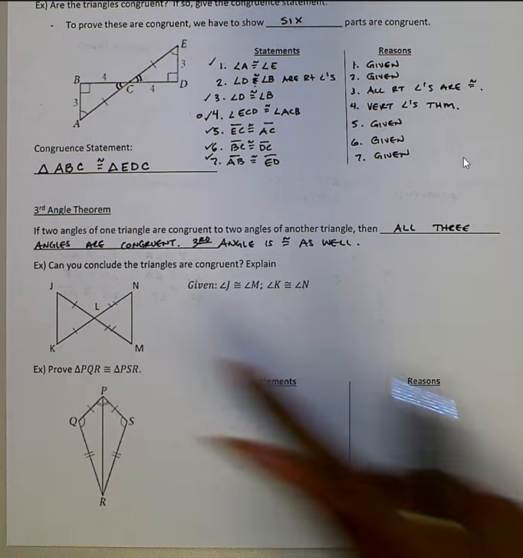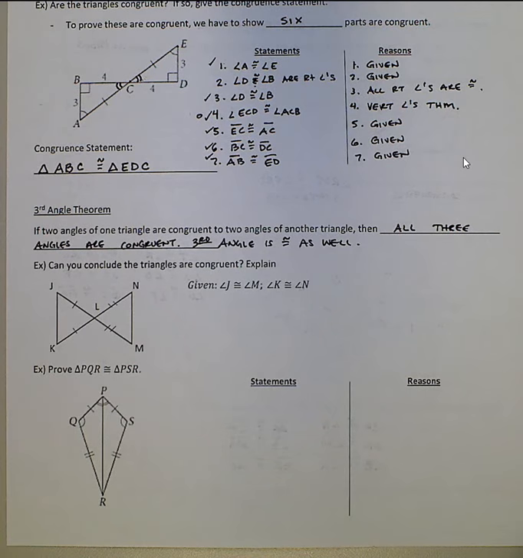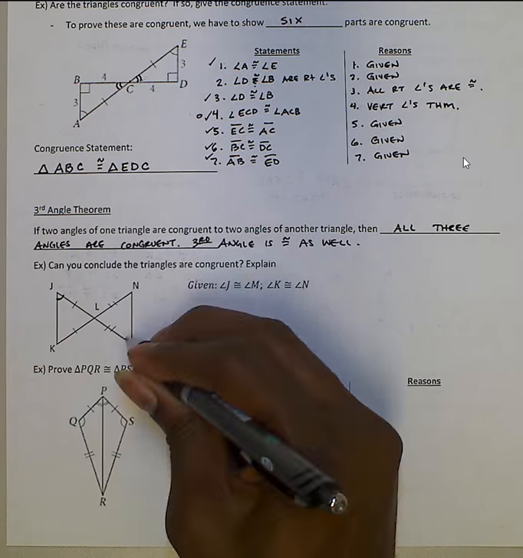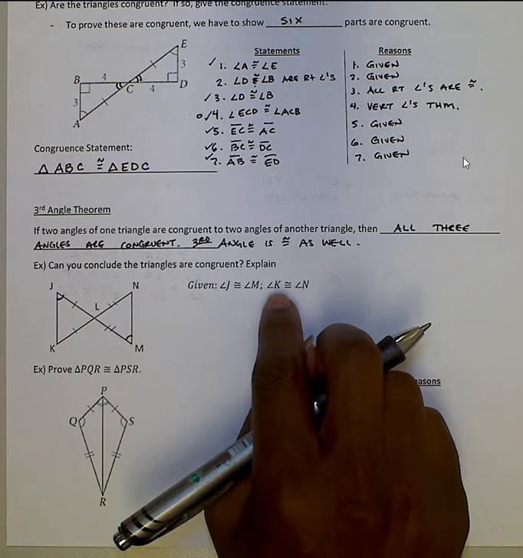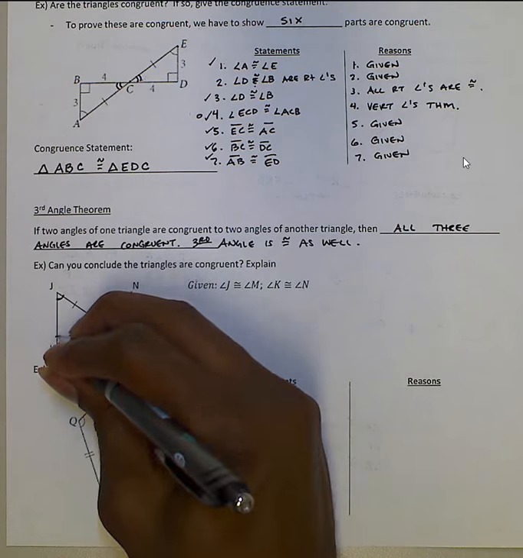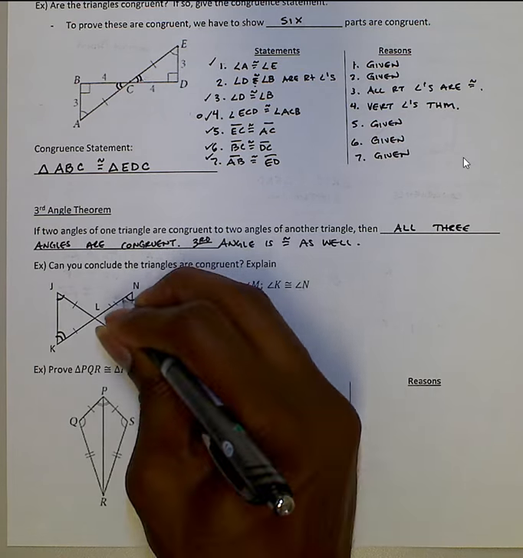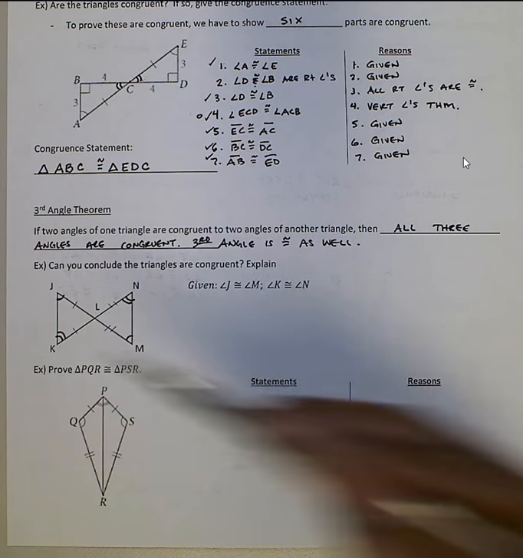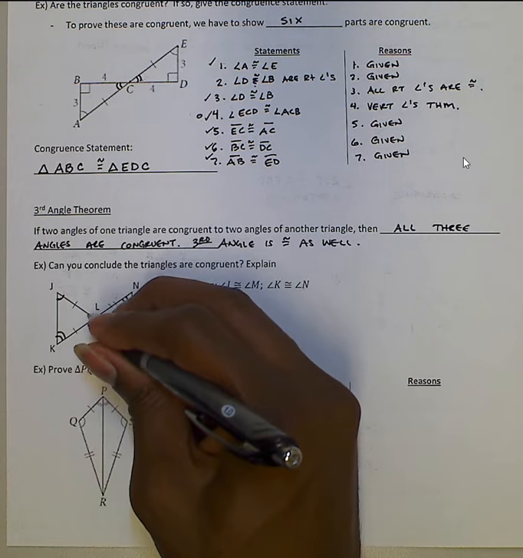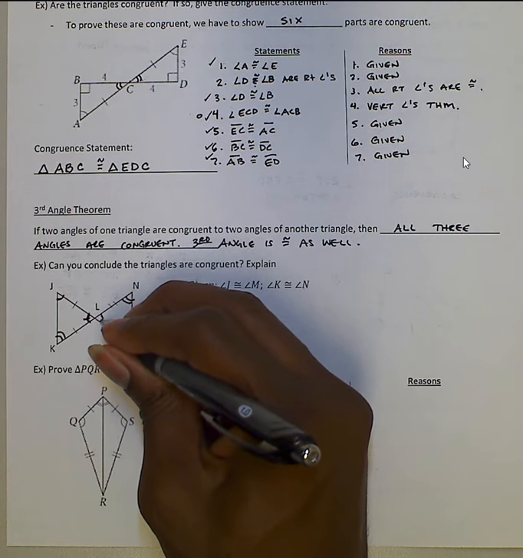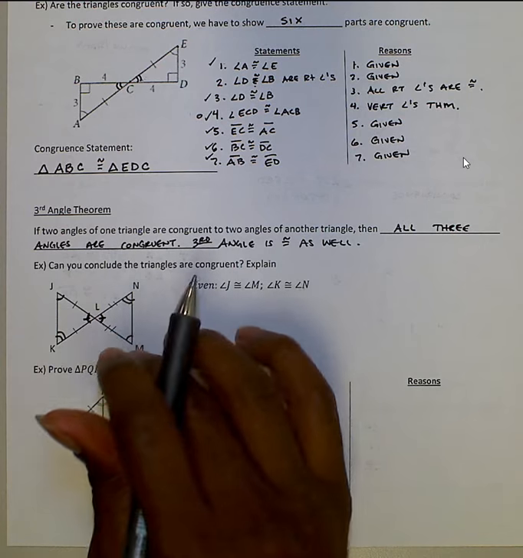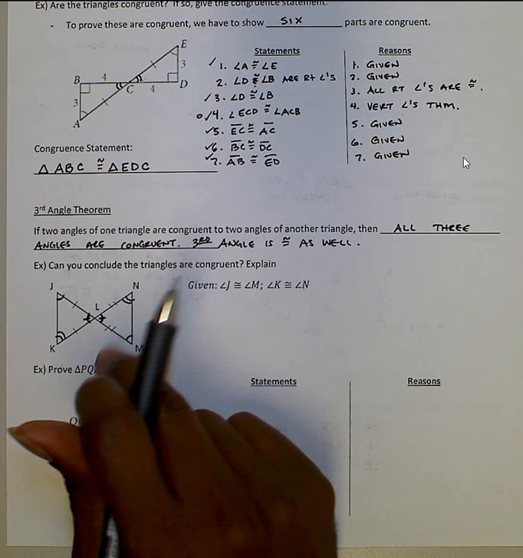Now let's look at this example. It says, can you conclude that the triangles are congruent? Explain. Well, they told me that angle J was congruent to angle M. So J, M, I want to give those both 1 arc. They tell me that angle K is congruent to angle N. K, N, here. And they want us to know if we can conclude that they're congruent. Well, you see these vertical angles. So that's probably going to be your next one. I want to give it an arc and a dash in here, arc and a dash in here. And we should see that we have 3 corresponding congruent angles, J with M, K with N, and L with L.